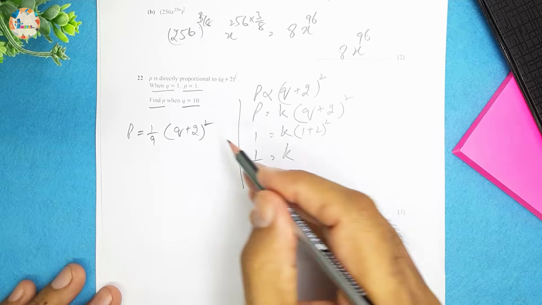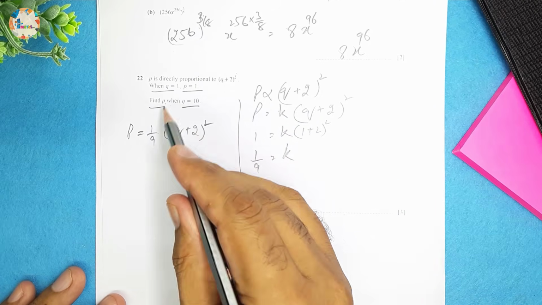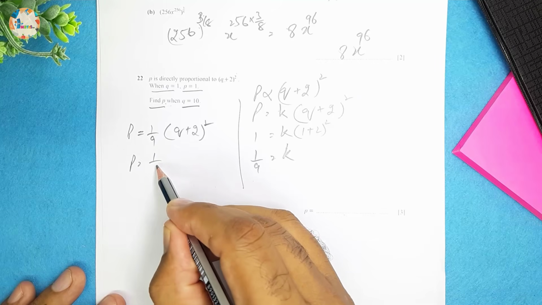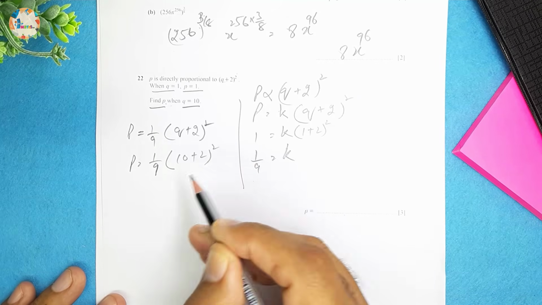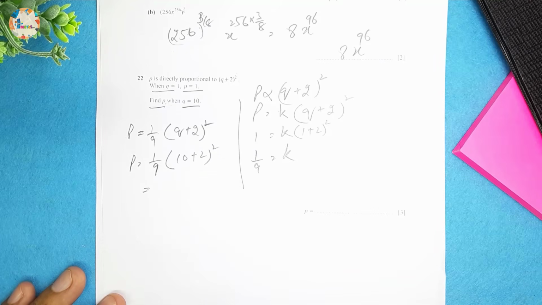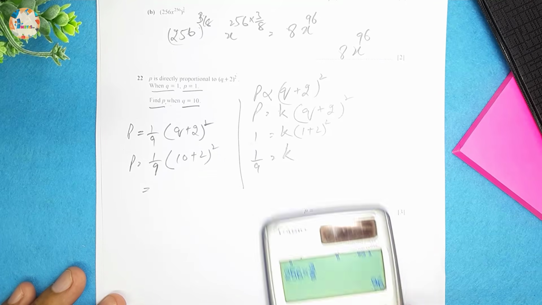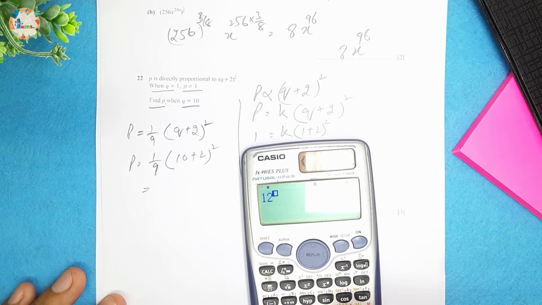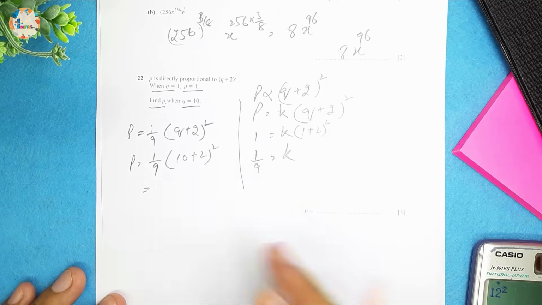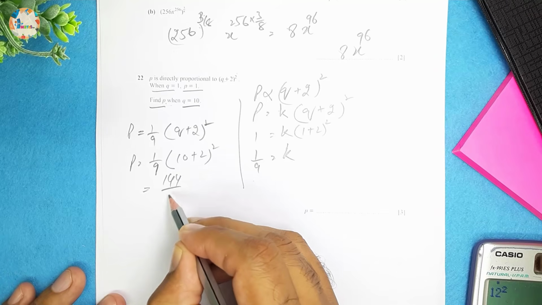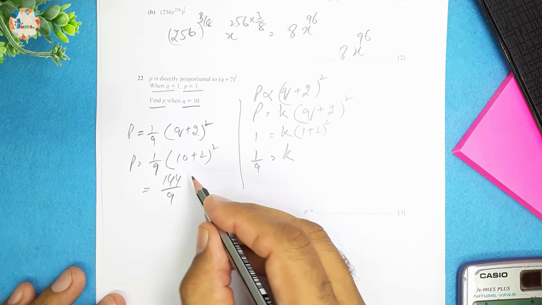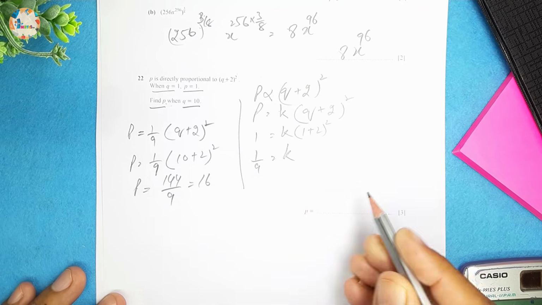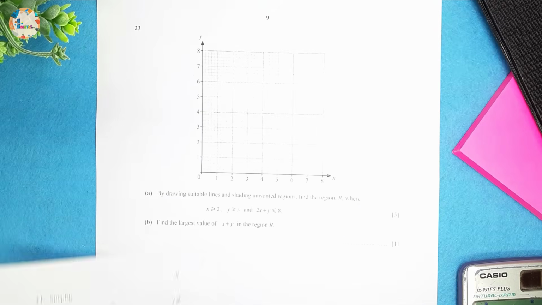So when q is equal to 10, 10 plus 2 squared is 12 squared, which will be 144, and 144 divided by 9 will be equal to 16. So the p value will be 16, our final answer.